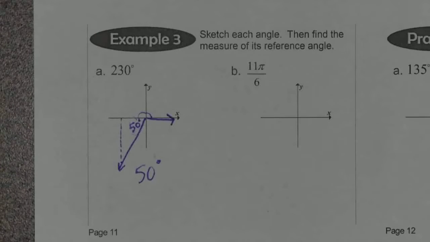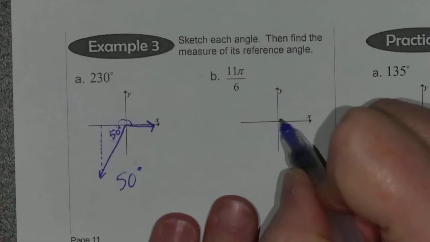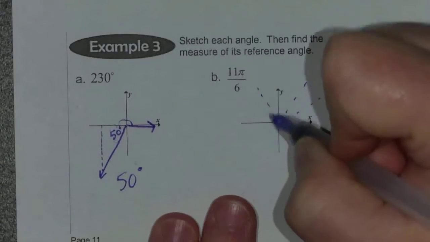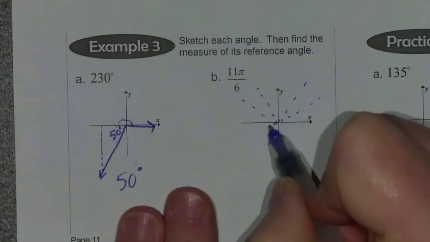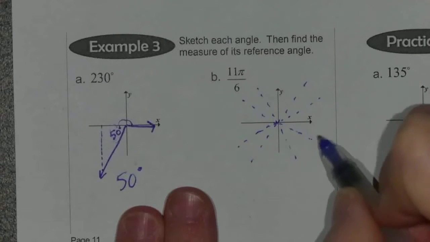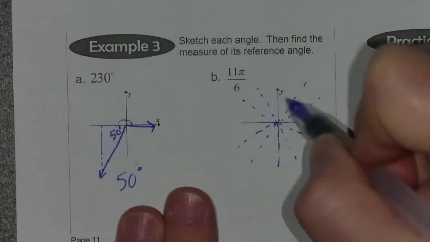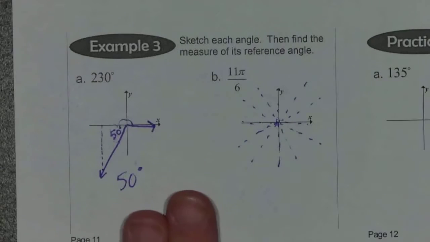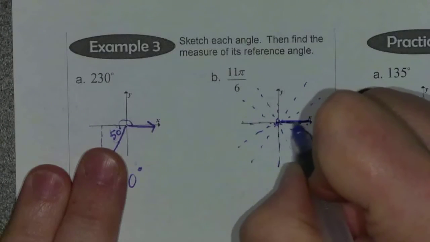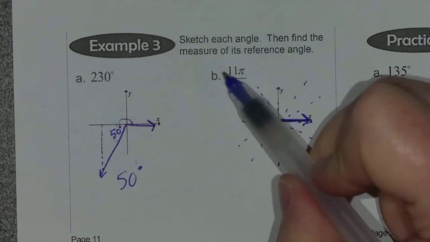So same thing here. Let's find our reference angle here. We're doing 11 pi over 6. So what do I have to break my pieces into? 6. Yeah, 6 on the top and 6 on the bottom, right? All right, so get yours broken into 6 pieces, top and bottom. And how many of those pieces am I going to take to make my angle? Oh, yeah, 11 of them, right?